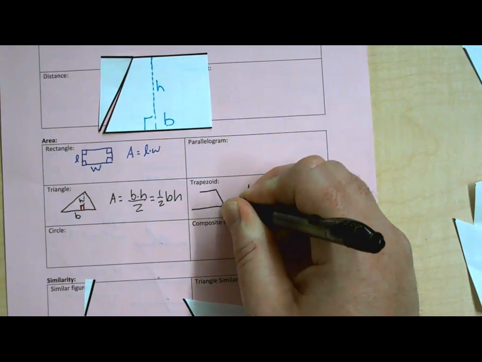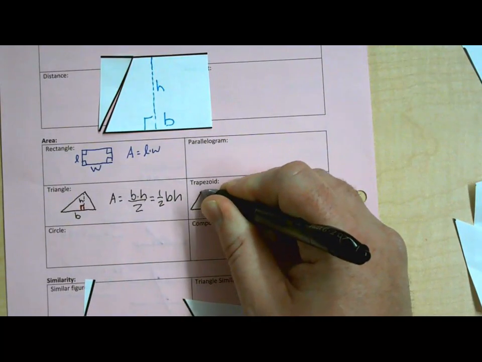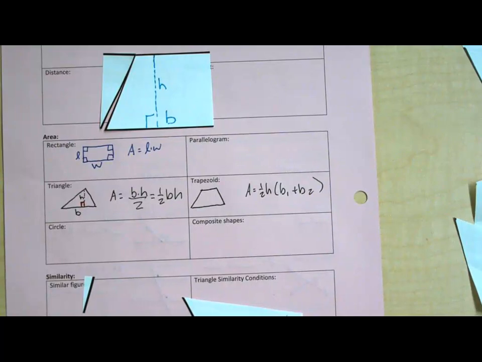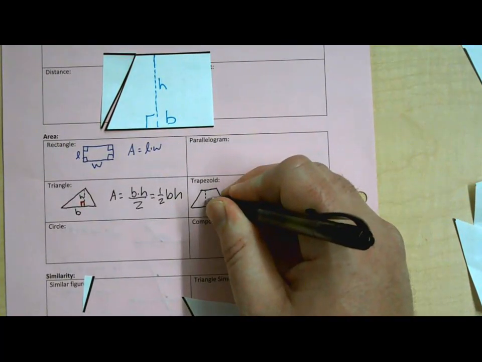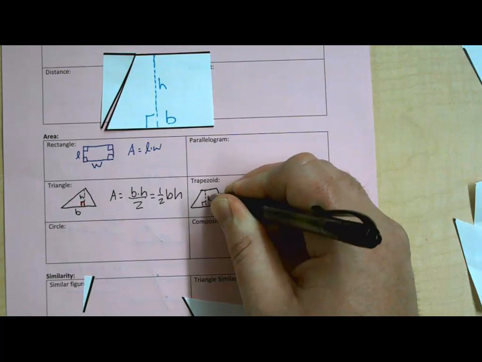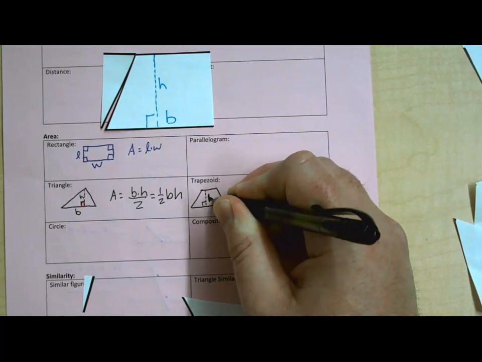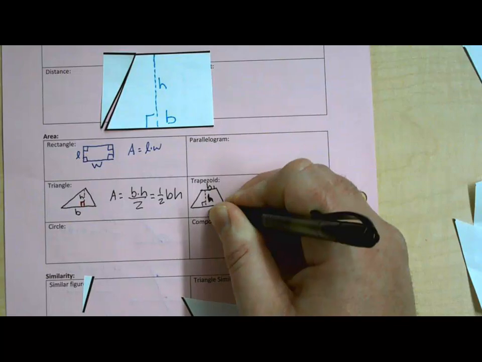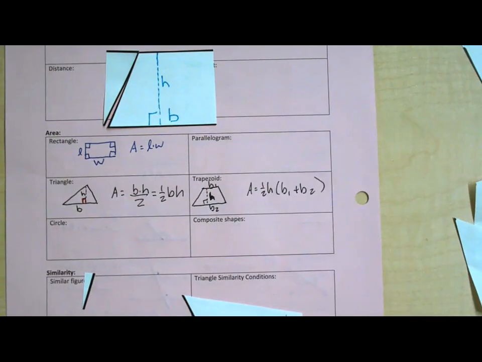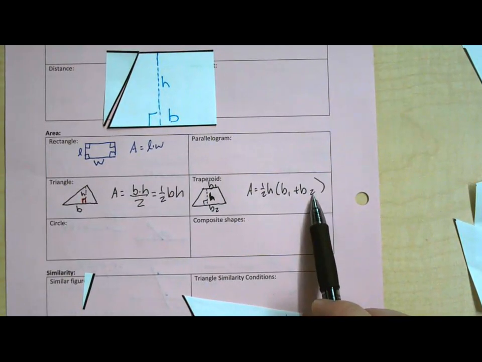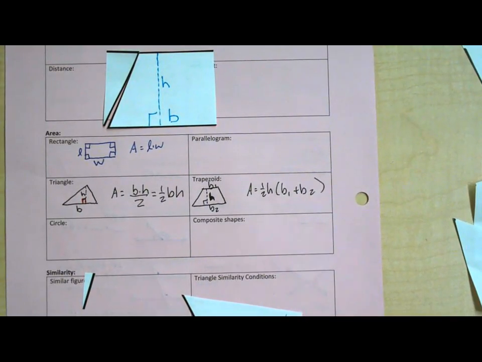And that's true for any trapezoid because for any trapezoid we could cut it down to half across the height like we just did, and then turn it into that long rectangle that was B1 plus B2 wide and half of H tall.